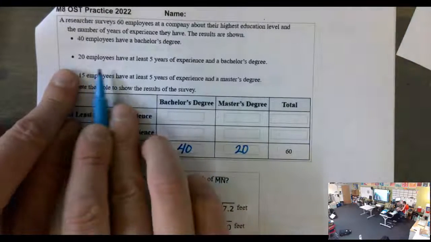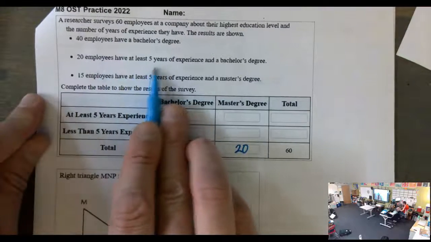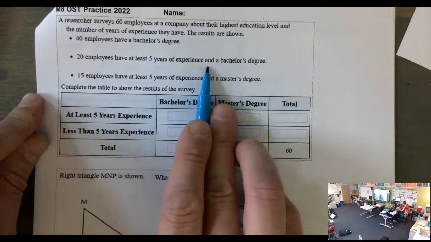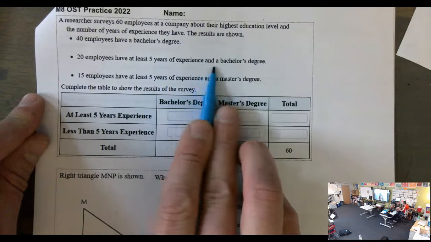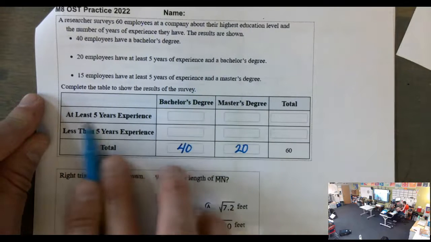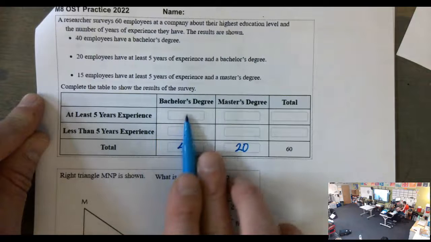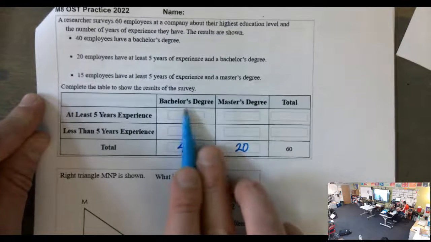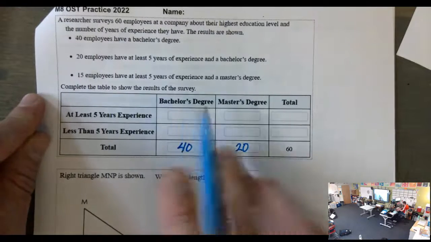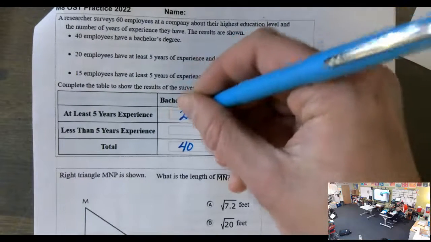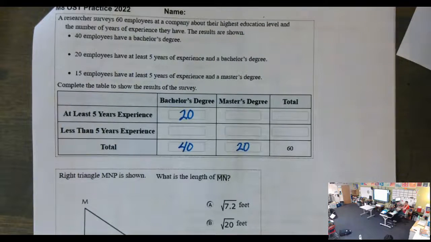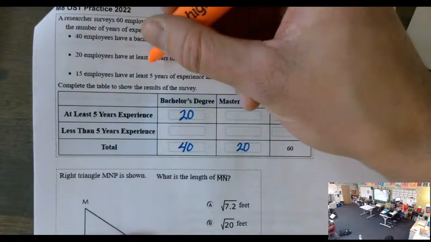Then they tell us 20 employees have at least 5 years experience and a bachelor's degree. So at least 5 years experience and a bachelor's degree. So this is where we put that 20. Guys, if you say what, I'm going to take it seriously and think that you don't know what we're saying.